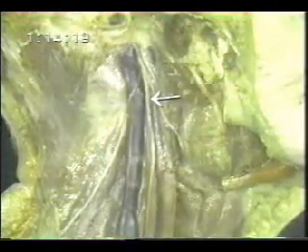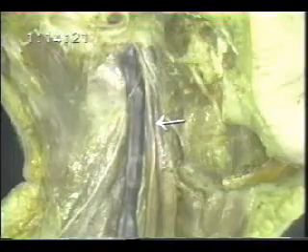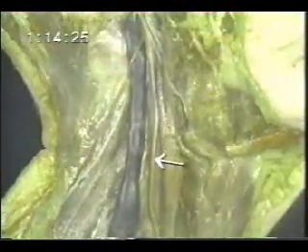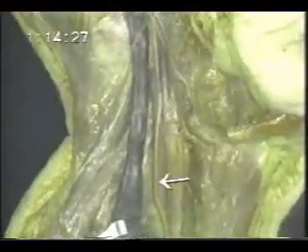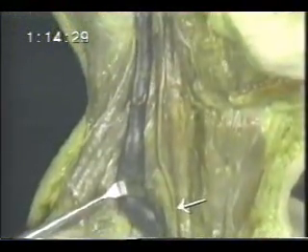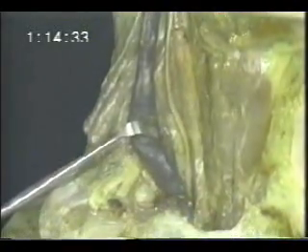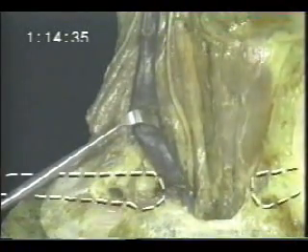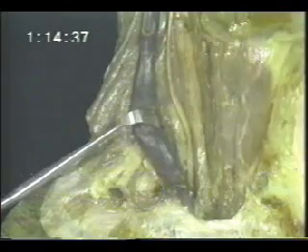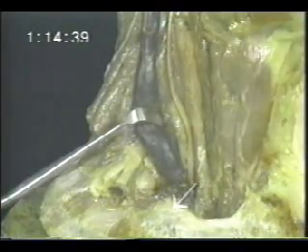To follow the vagus in its course down the neck, we'll move the internal jugular vein aside. The vagus runs down the neck with the internal jugular vein behind it and the internal and common carotid arteries in front of it, all the way down to the superior thoracic aperture. The clavicles have been removed in this dissection. Here's where they were. Here's the first rib.